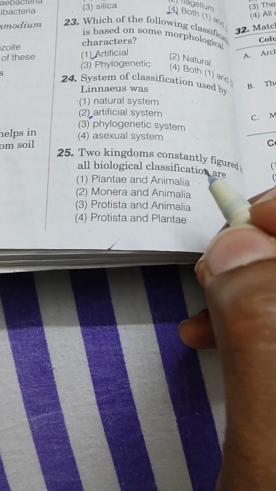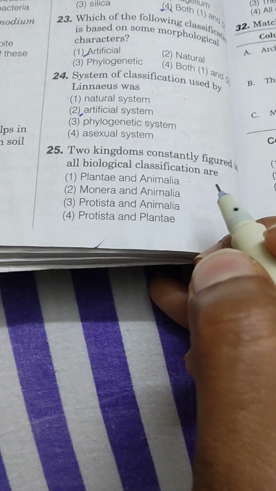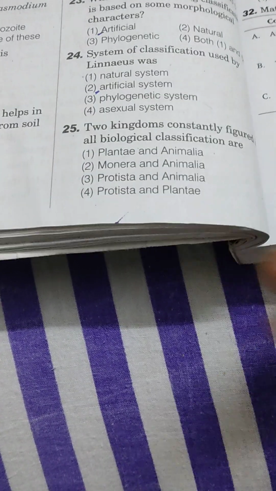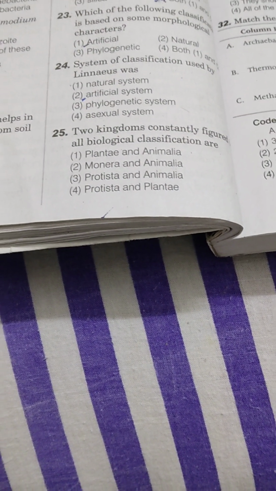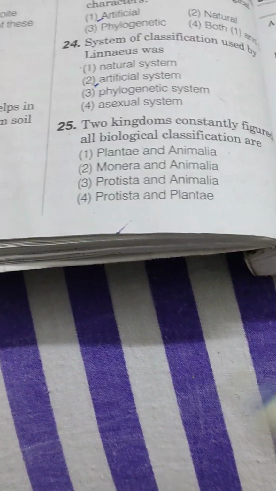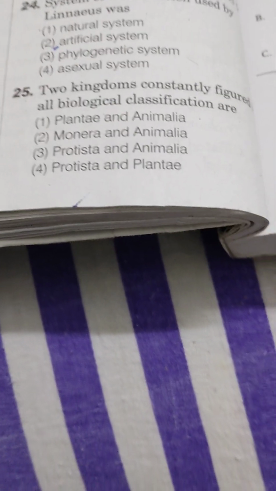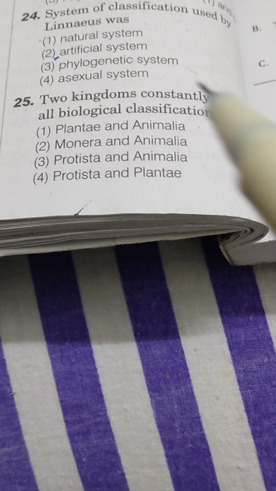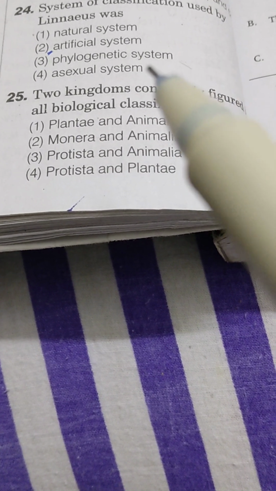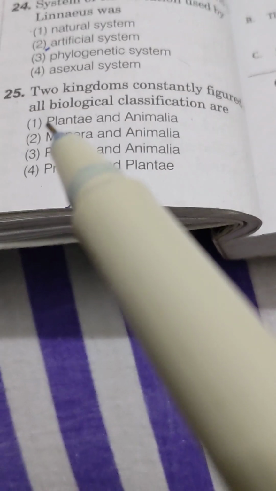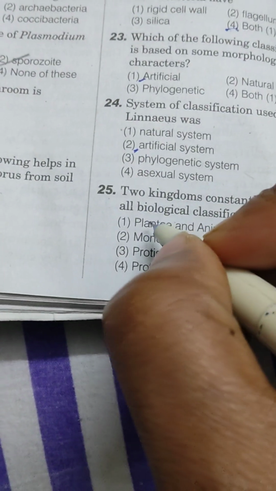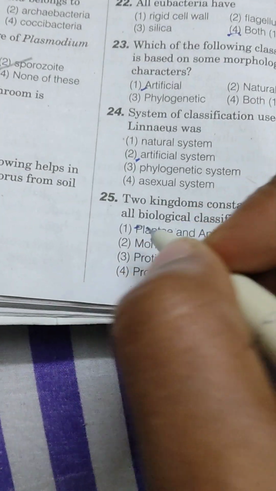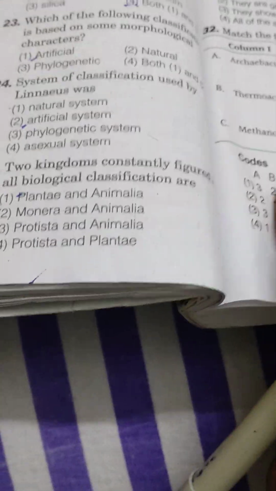Next we are moving on to question number 25. Two kingdoms constantly figured in all biological classifications. Whatever the classification was, whether it was the 2 kingdom, 3 kingdom or 5 kingdom classification theory, in all the cases, which ones were common? Which ones constantly figured? Plantae and Animalia, both. That is answer number 1, which was seen in both the cases.